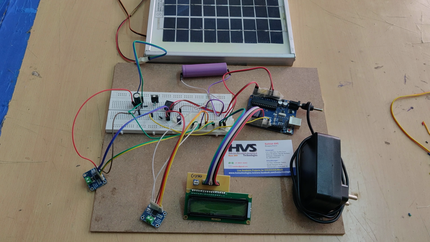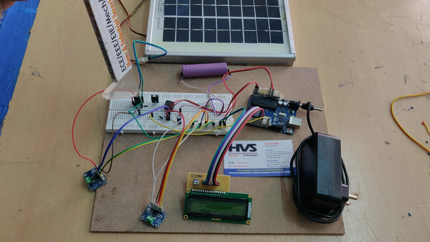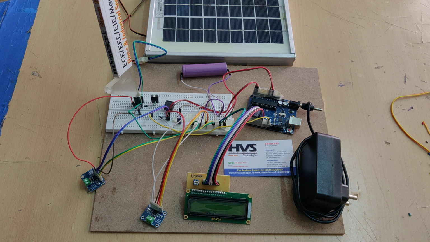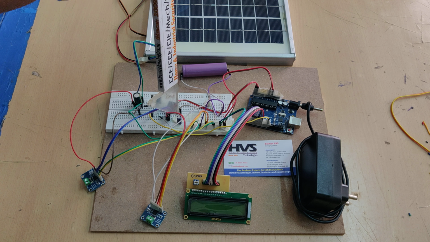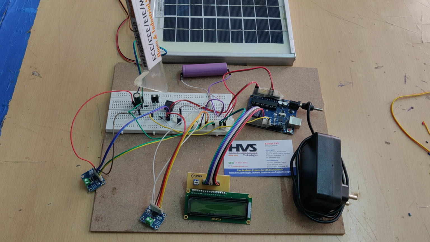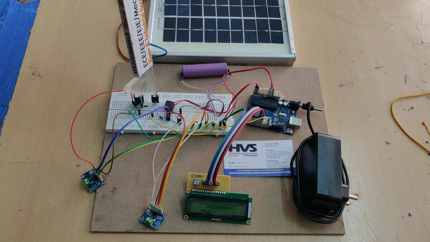So coming to the buck converter, there we are using two capacitors, one at the source end and one at the load end. The source end capacitor rating is 1000 microfarad 25 volts. The load end capacitor is 100 microfarad 25 volts. And the inductor also. So the inductor we are using is 200 microhenry and the MOSFET is IRF540.